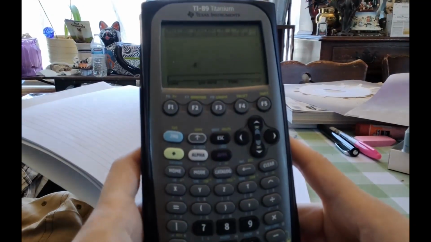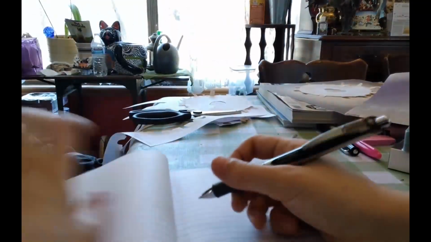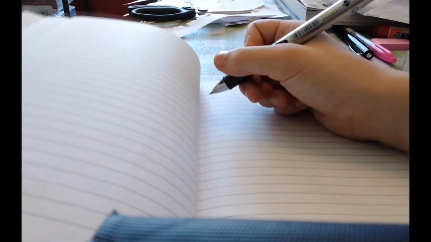So let's do something. Let's do a simple operation. Let's do an adding operation. So let's try 1 plus 1. That equals 2. And let's check that on the calculator.